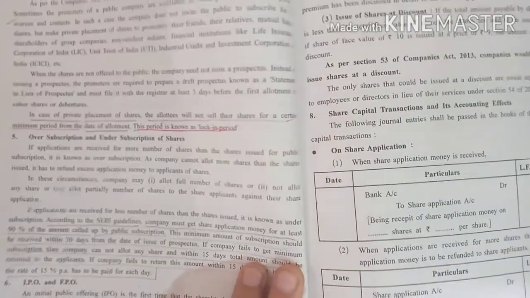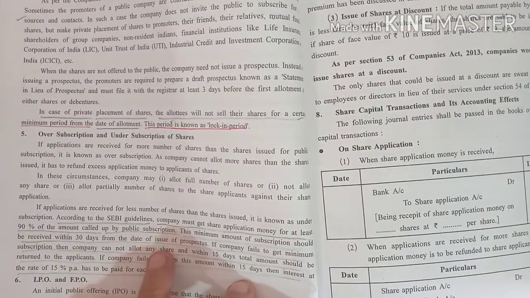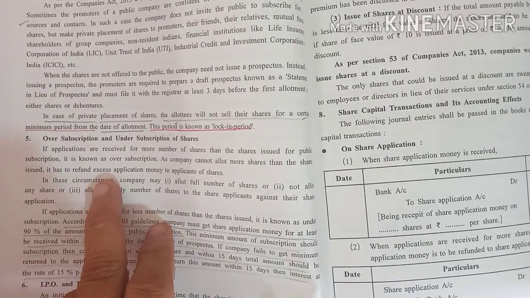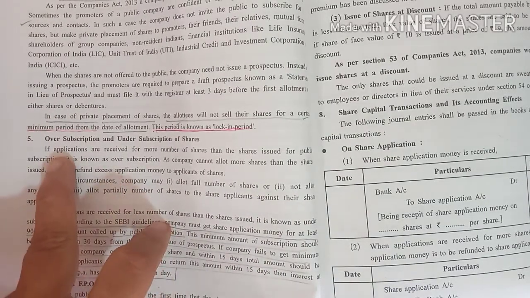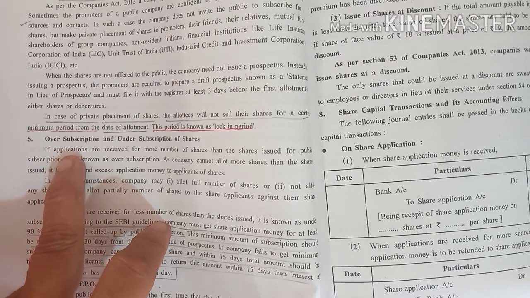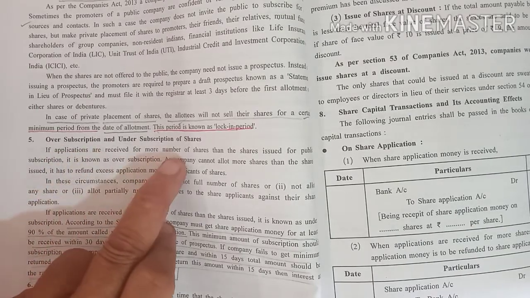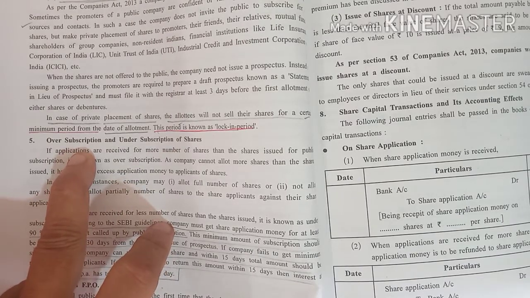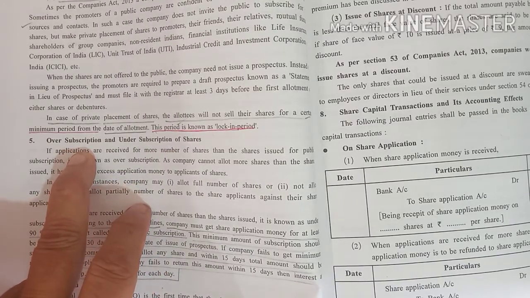the public or not. There is a rule that for the number of shares you want to issue, two types of subscriptions may come. One is called over subscription and the other is called under subscription. Over subscription means the number of applications you get is more than the shares you issued.